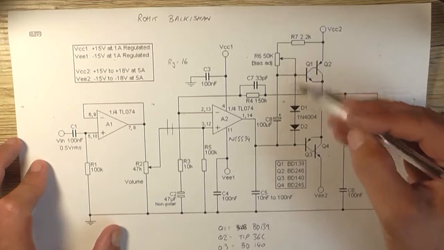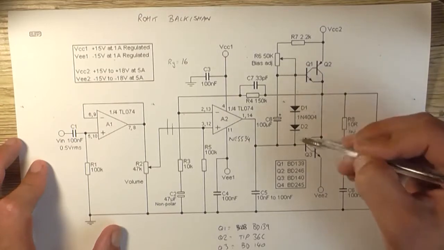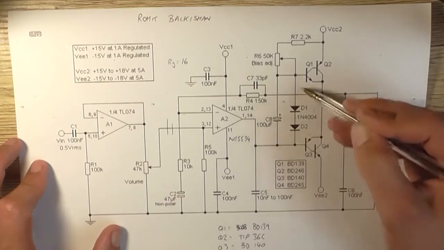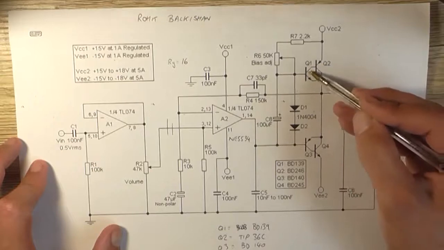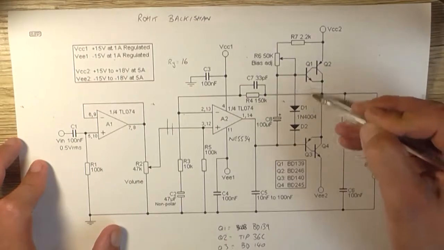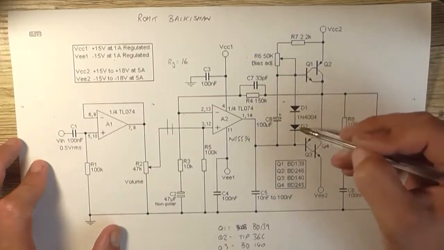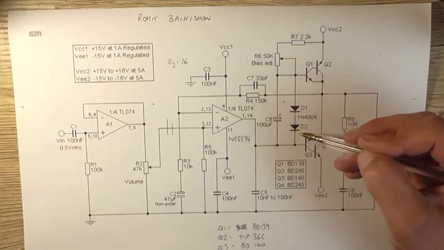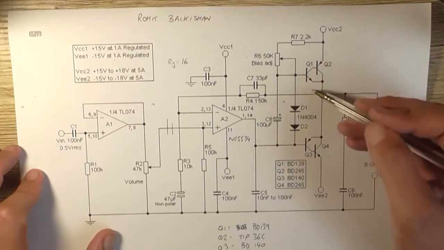The diodes from the bases here, this diode string, will be soldered across the two bases here, because these two diodes really need to be in contact with each of these drivers so that the bias of this circuit is adjusted when the transistors start to heat up.